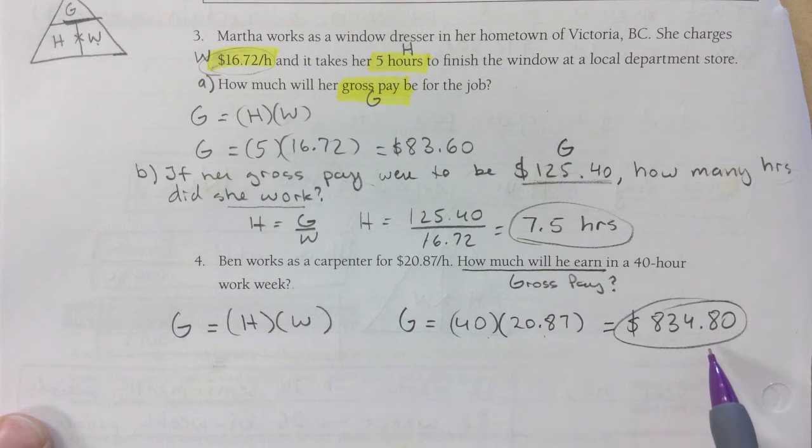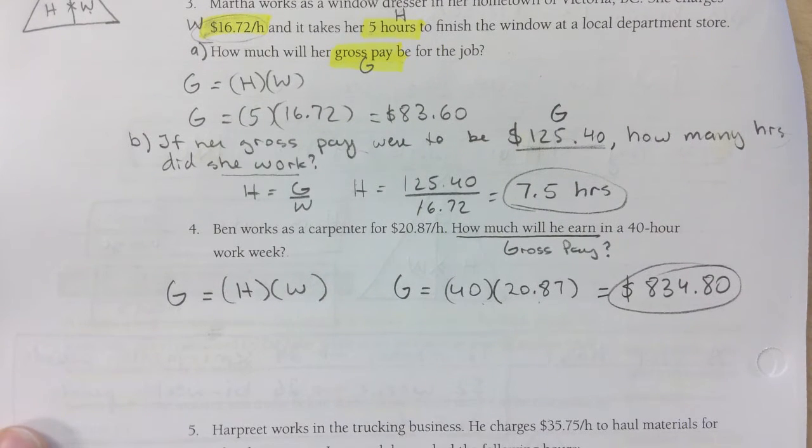Anyways, that is your gross pay there. So it's usually the bigger number. Okay, it's the bigger number that represents that. So we'll do a B part here.